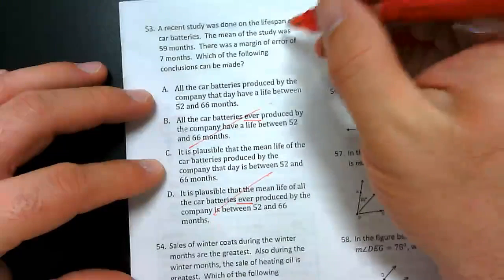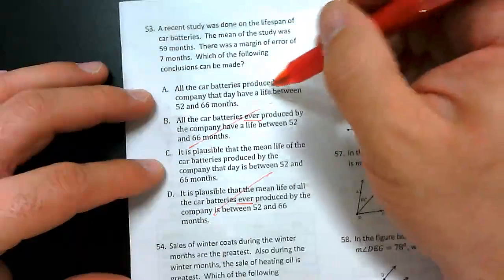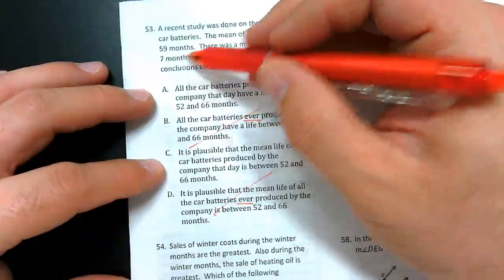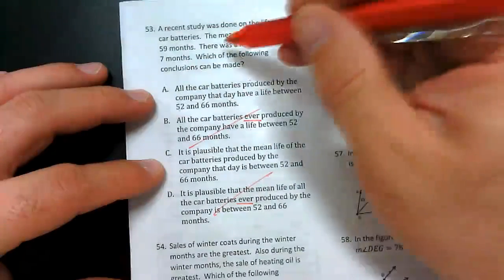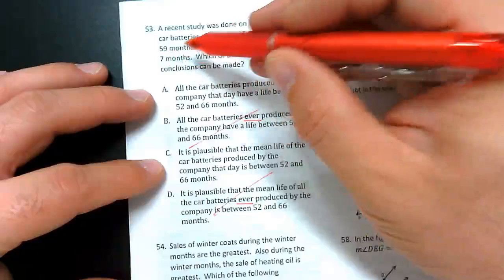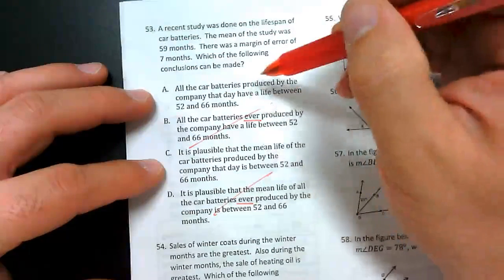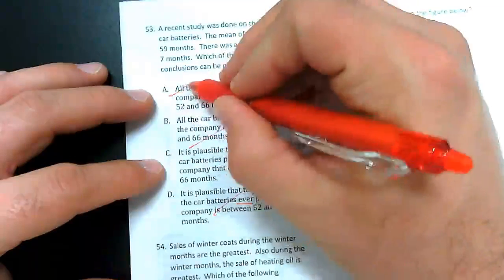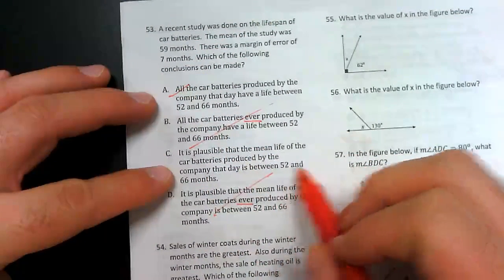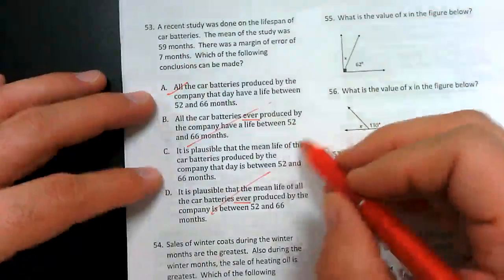Now, all car batteries produced by the company that day had a life between... Now, this doesn't mean that the margin of error doesn't mean that every single battery fell between that. So, saying that every battery had to be between this, that doesn't work. But as long as the mean life is between, so the mean is somewhere between those two. The mean is definitely between those two.